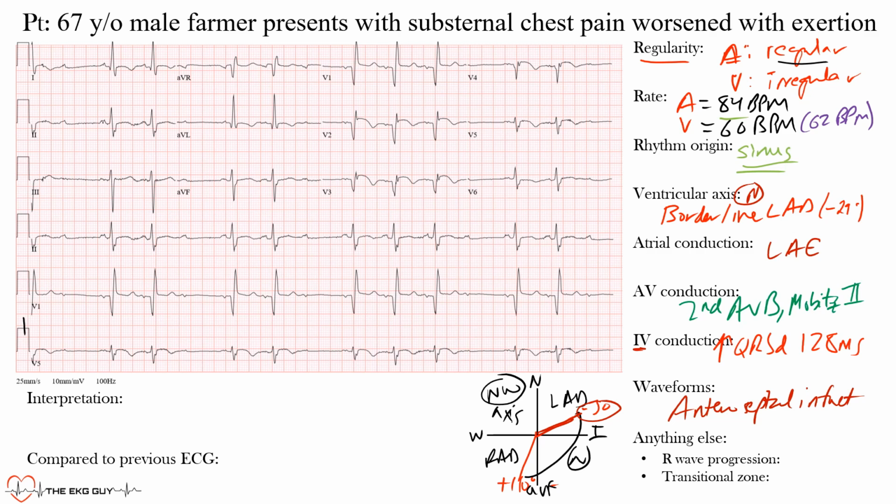So what do I mean by a right bundle branch block pattern? Well, what you have going on here is a QR prime pattern. Meaning that the initial R wave that you tend to see with an RSR prime pattern in a right bundle branch block is not present. Instead, that initial R wave is now pretty much dead and inverted because of this infarct pattern.